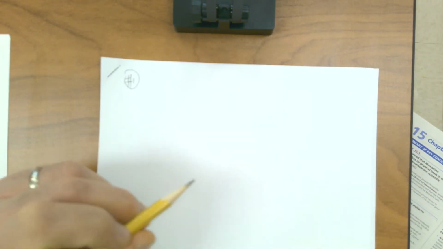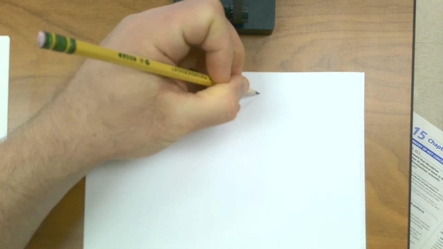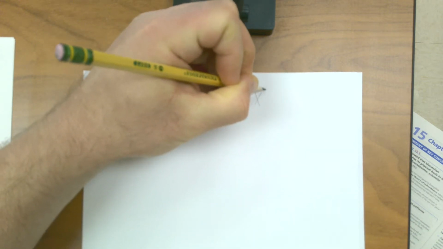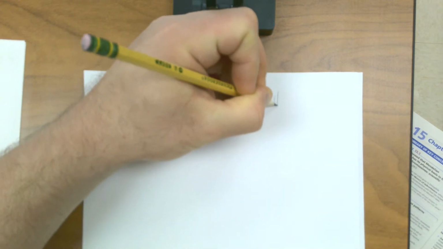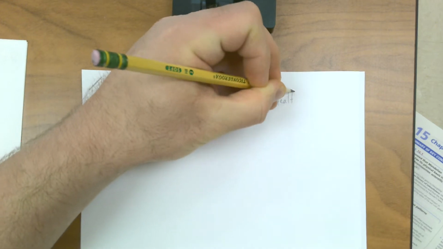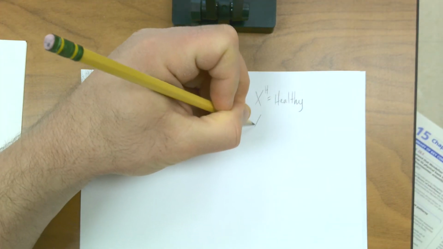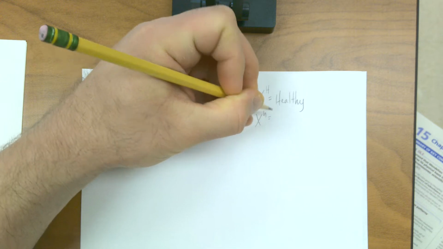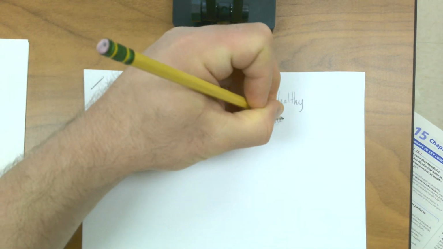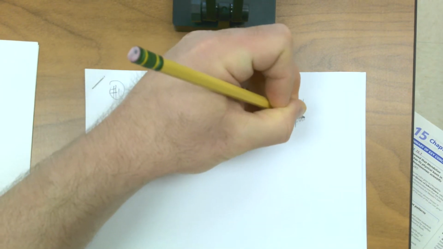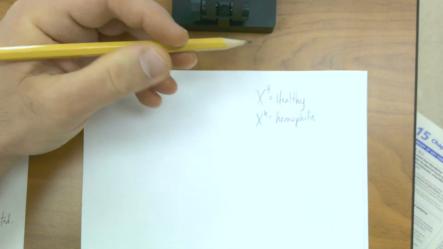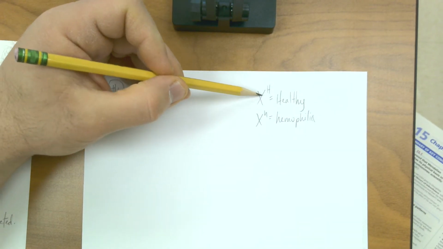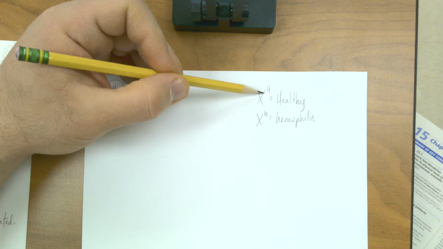So it's X-linked and it's recessive to have hemophilia. So let's say an X with a big H means the person will be healthy, and an X with a little h means the person will have hemophilia.